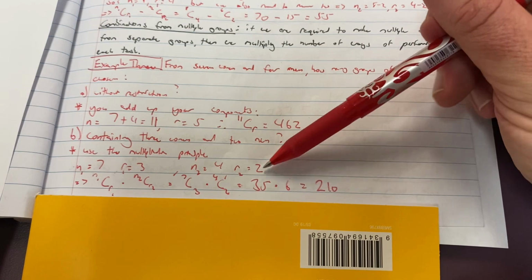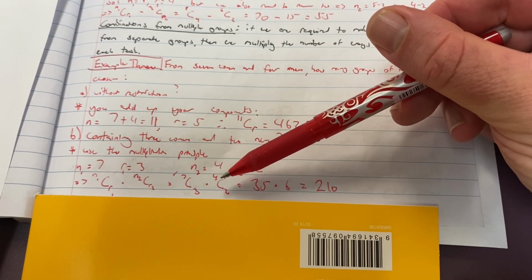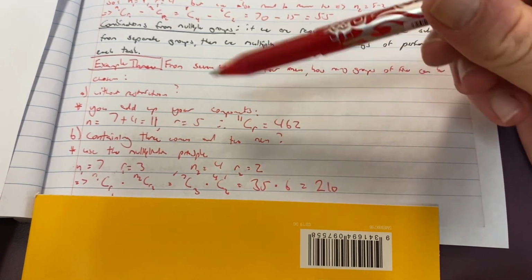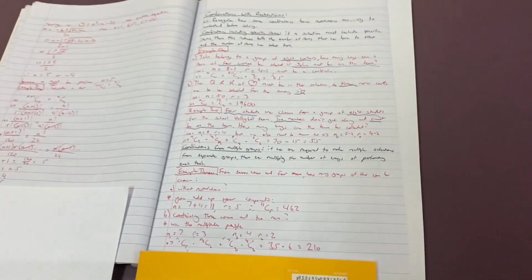This middle section here is just to observe the numbers. If you plug that straight into a calculator, which is absolutely possible, and I expect you to, you'll just get our answer of 210. Going onwards.